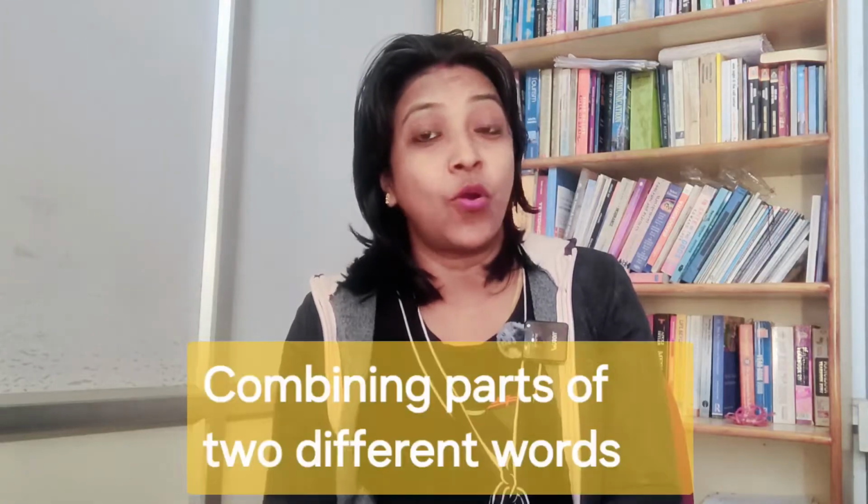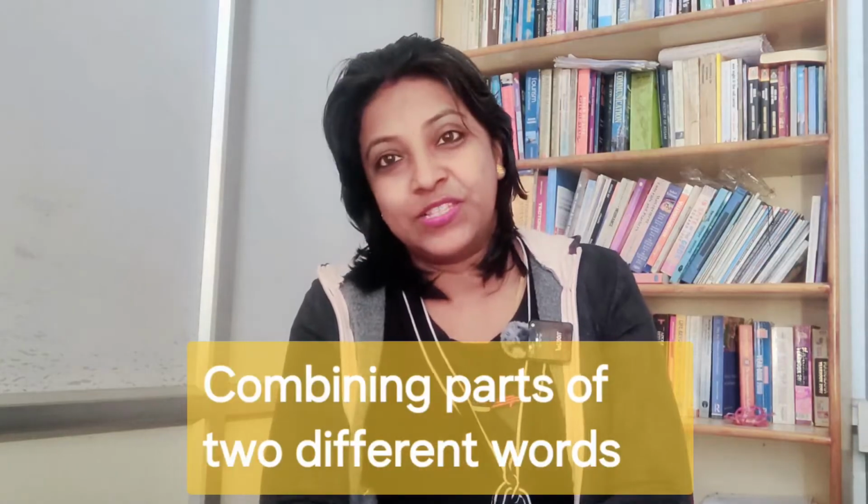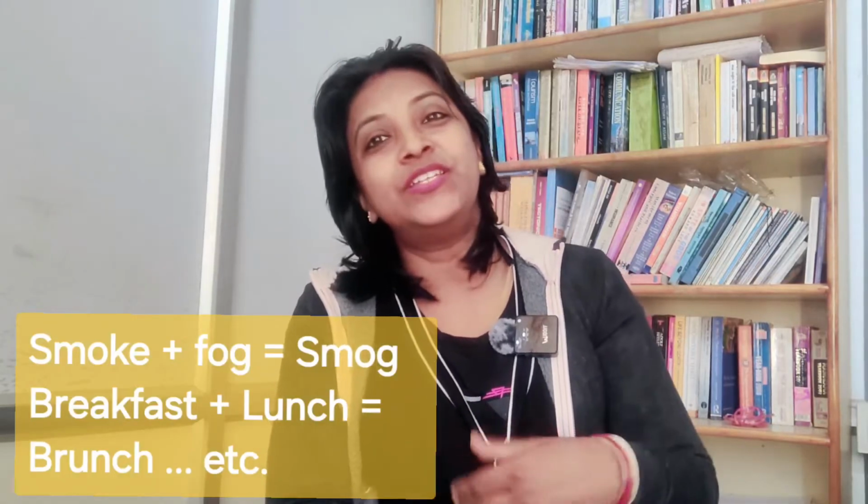So what is blending? Do keep in mind that blending is slightly different from compounding. In compounding, the complete words are combined. Two different words are there and you combine the two different words. Classroom is classroom. But in blending, parts of two different words are combined. We blend parts of two different words, not the entire words. For instance, smoke plus fog is smog. So you create a new word.